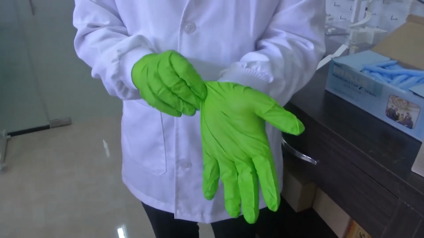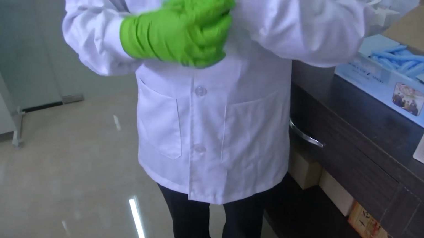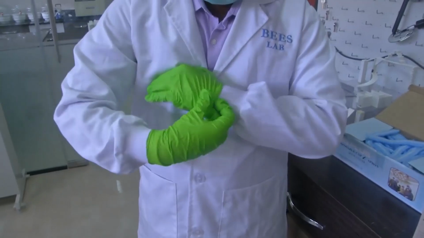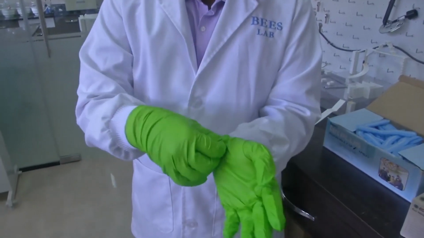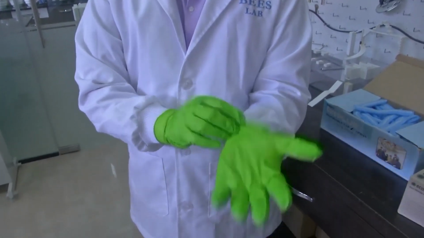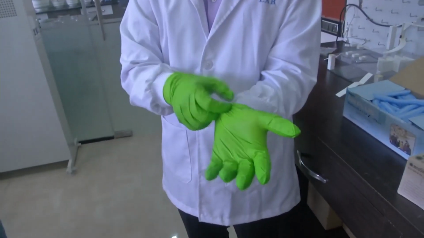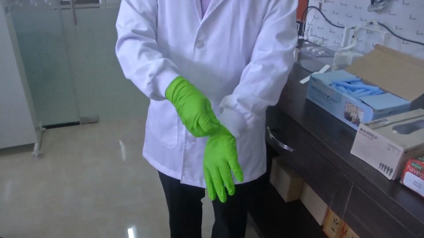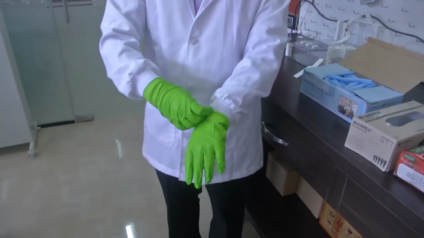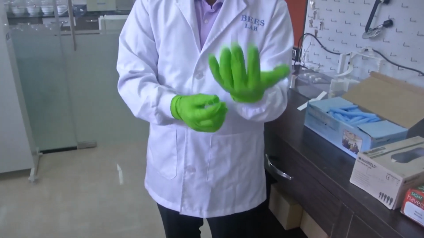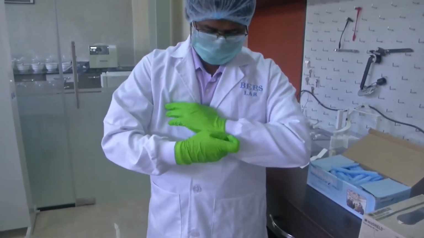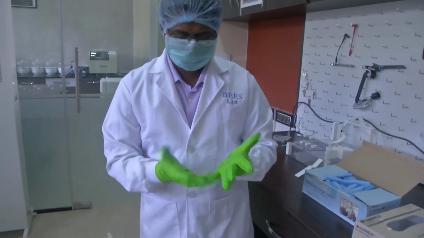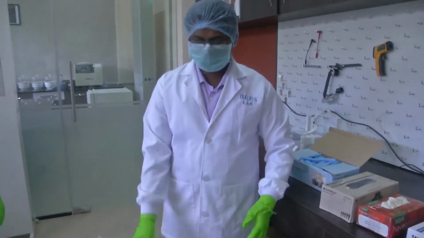In case you are moving to a wet bench or any other workstation where you are dealing with HF or such harmful acids, then you do not remove these gloves, but on top of these gloves you wear the silicone gloves or the MAPA gloves, the thick gloves which are chemical resistant. These gloves are not really chemical resistant, they are just used to protect the environment from contamination.